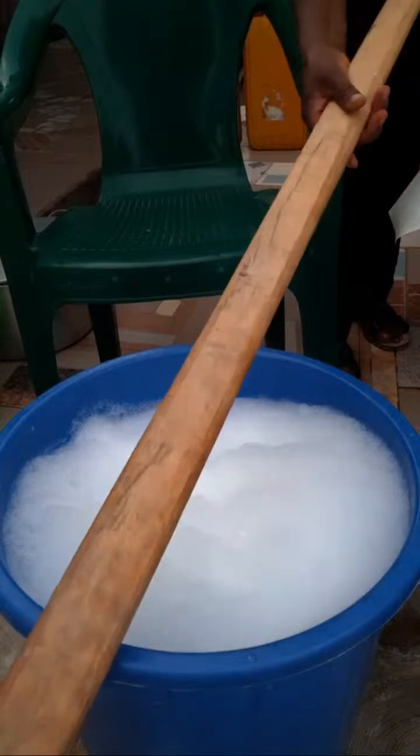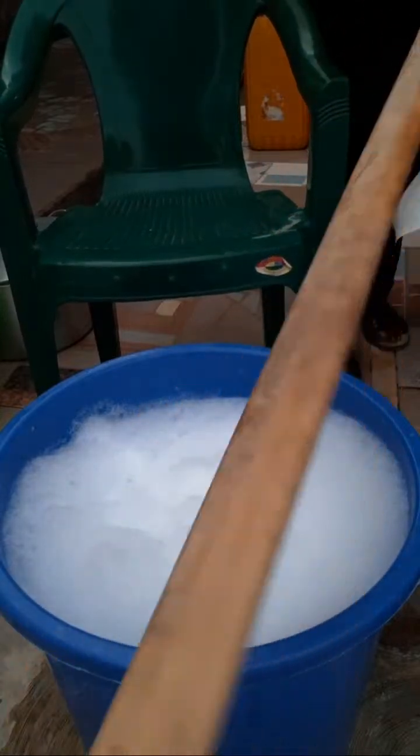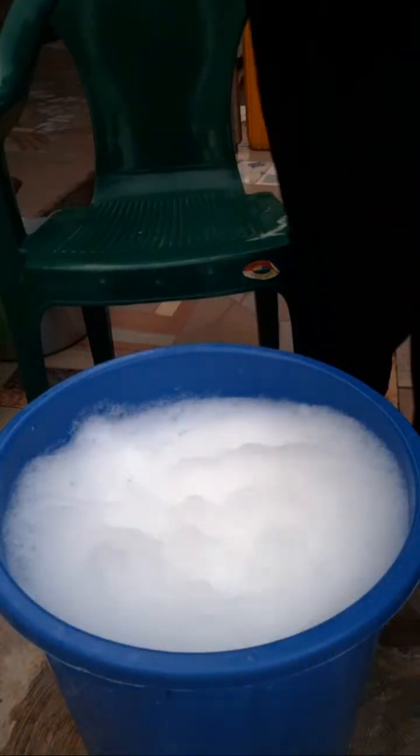I found this one that we use for rice, jollof rice. I'm going to quickly wash it. It's better than this one that I'm using.